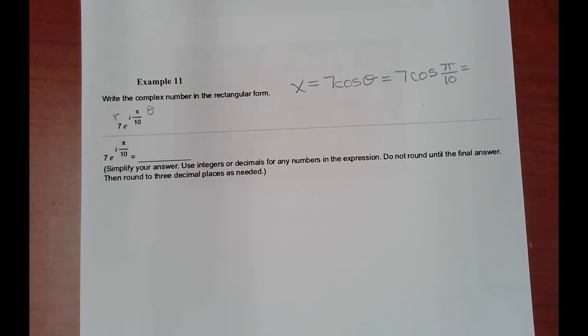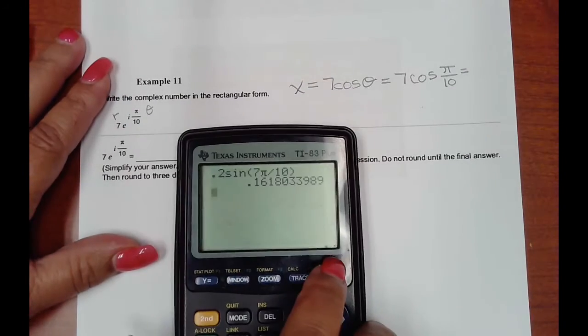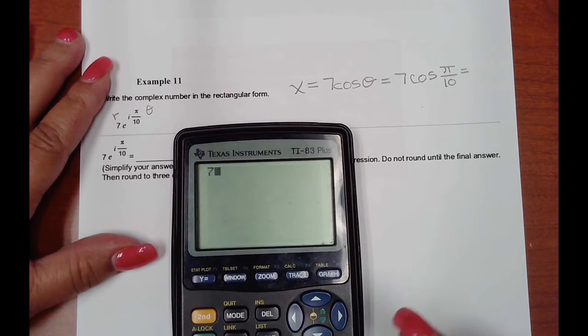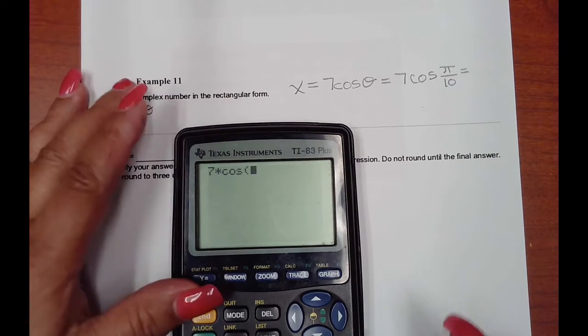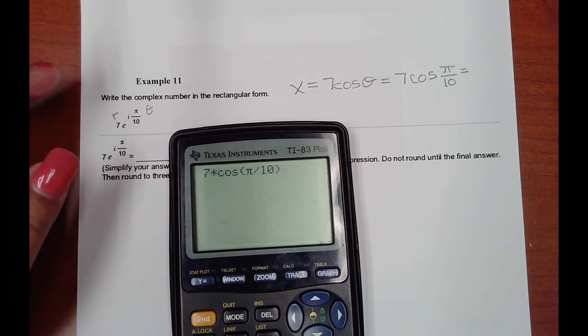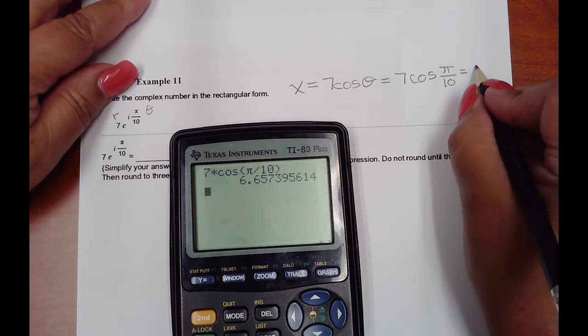We'll put that in our calculator. 7 times cosine of pi divided by 10, and that's 6.657.